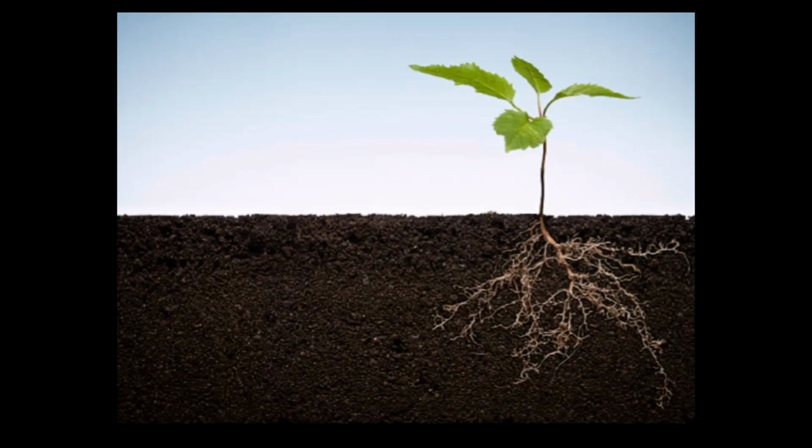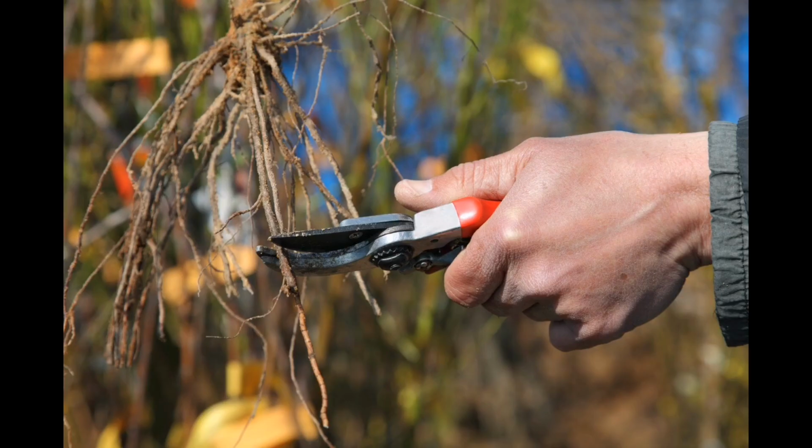If the causes of your root deformation are biological, it's important to address them quickly before other plants are affected. Here are some easy steps you can take. First, prune deformed roots. If only a few roots are deformed, you may be able to prune them, thereby removing the harmful bacteria, fungi, or nematodes.